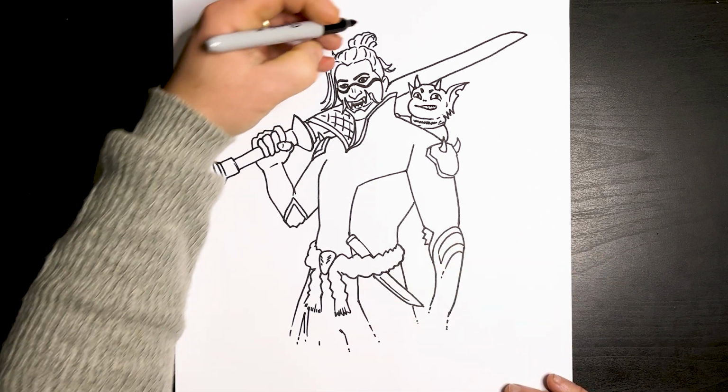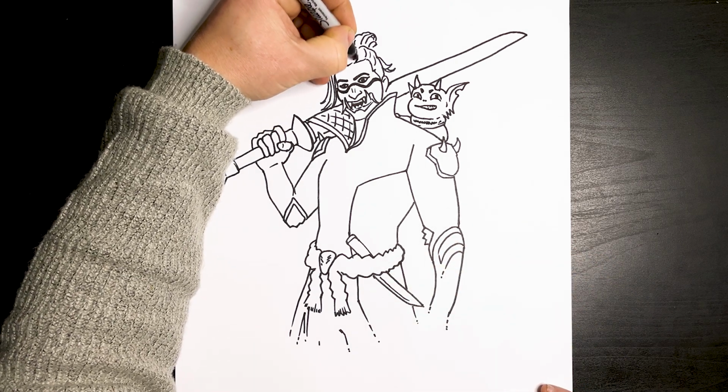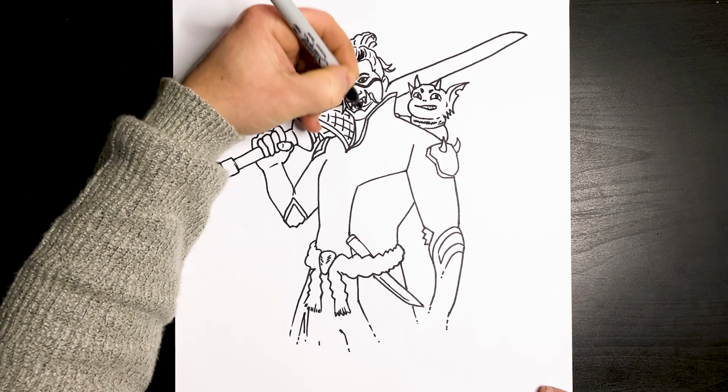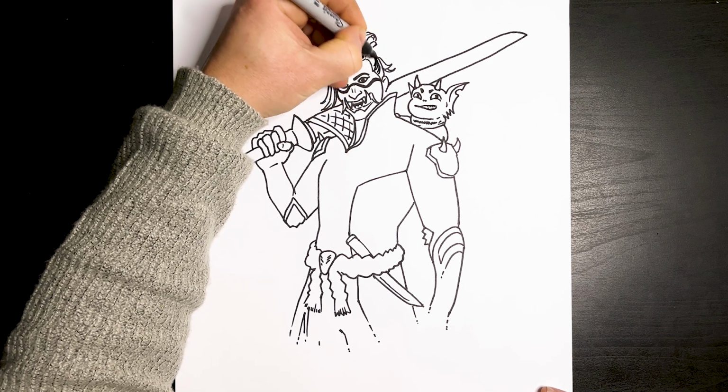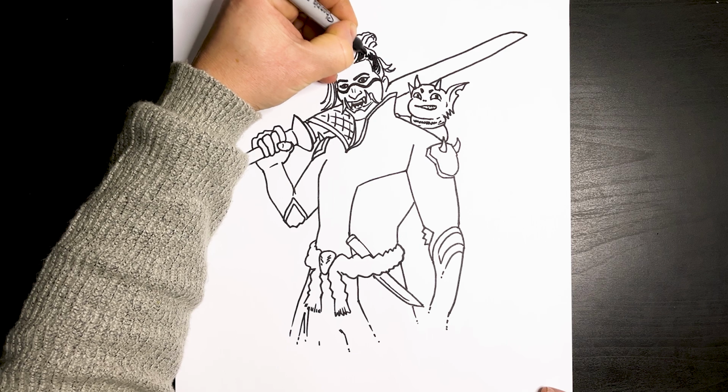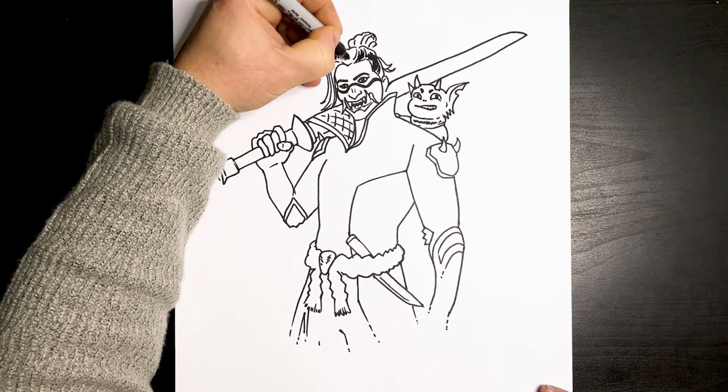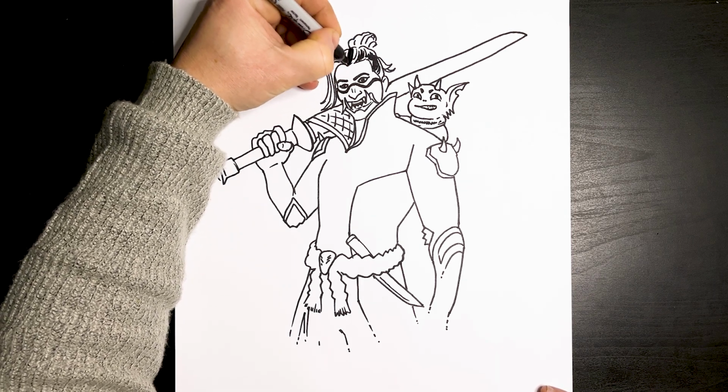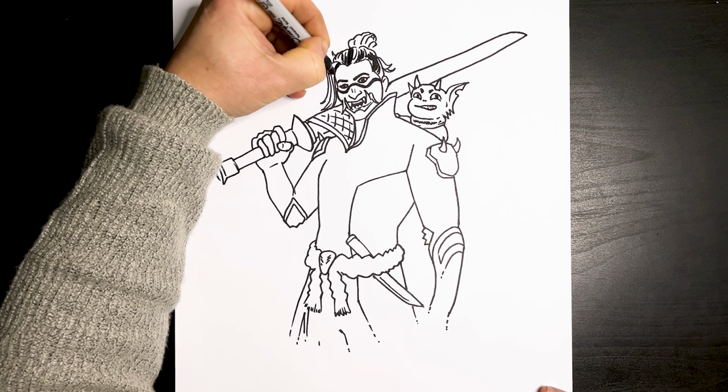Let's just add a little bit of detail to Kendo. So first of all, I'm just going to add a few little lines on the hair because it's got quite dark hair. So I'm just going to make it look a little bit more like he's got dark hair going on. I'm just going to fill in a few of those bits around there.